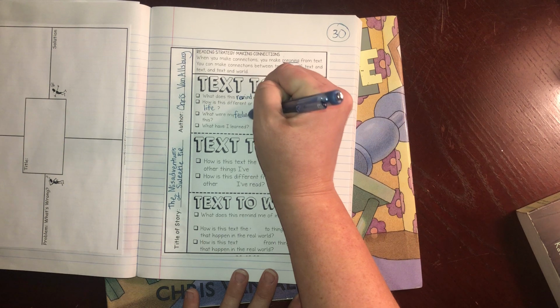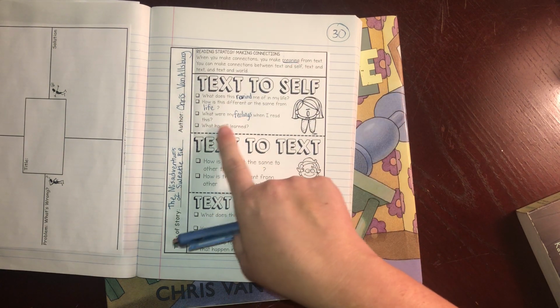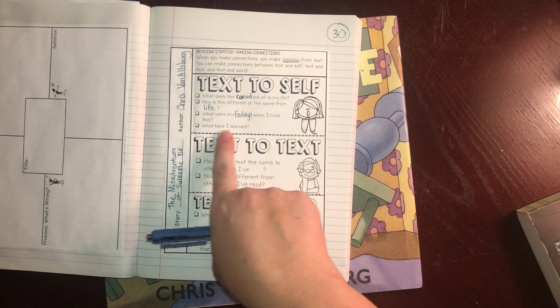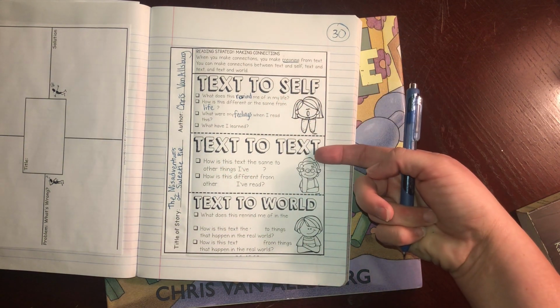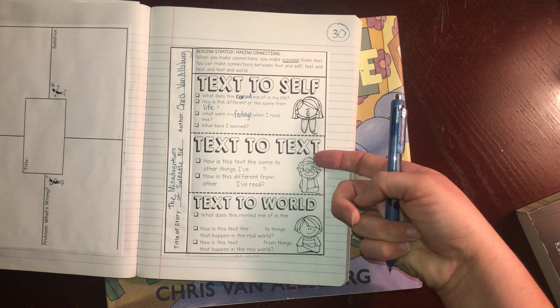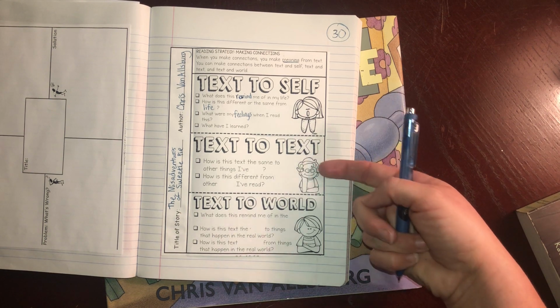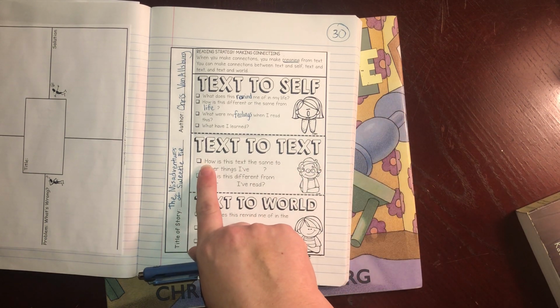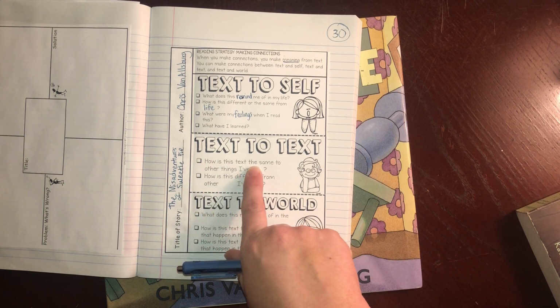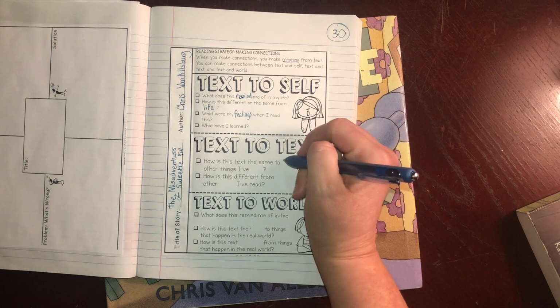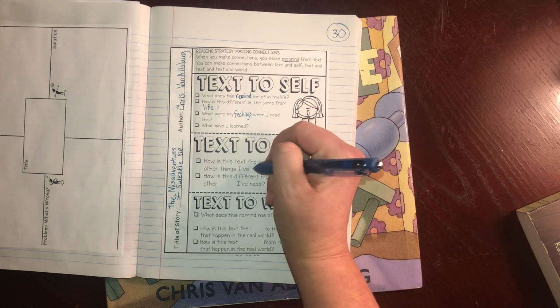So these are all things that deal with our own selves when I read this, and what have I learned? So moving from making connections to our personal life, we're going to make our connections to other text or other books that we have read. The first question that's going to help us make those connections is, how is this text the same to, and then we have other things I've read.